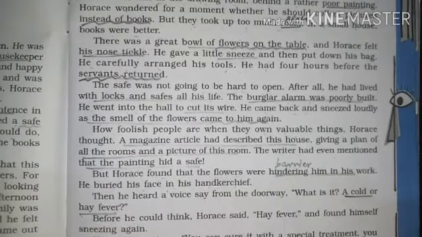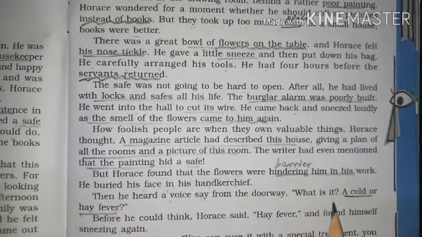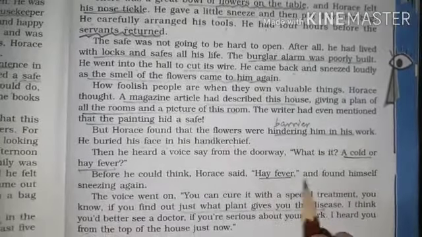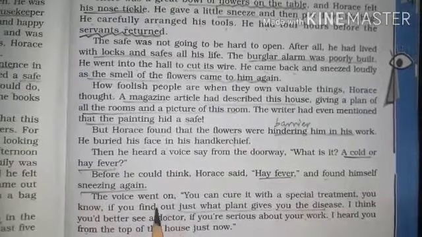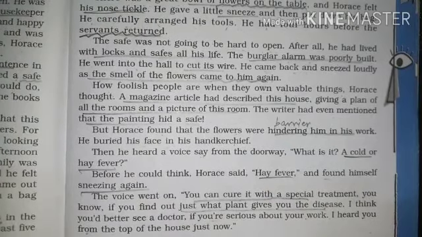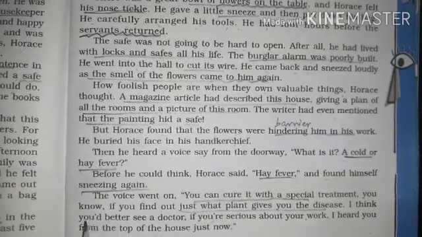Then he heard a voice say from the doorway, "What is it? A cold or a hay fever?" Before he could think, Horace said hay fever and found himself sneezing again. The voice went on, "You can cure it with a special treatment, if you find out just what plant gives you the disease." ये बीमारी से आप बच सकते हैं. आपको पता चल जाए कि किस पौधे की महक से आपको छींकें आती हैं. "I think you'd better see a doctor.